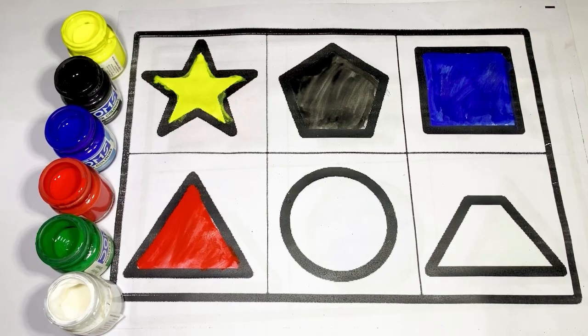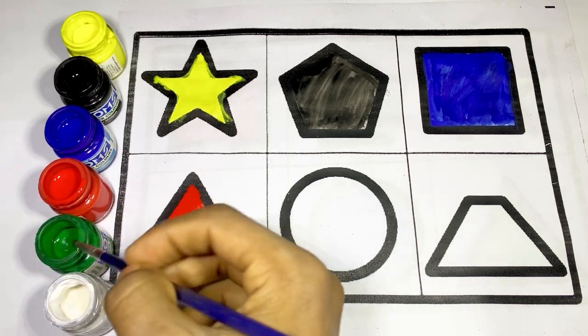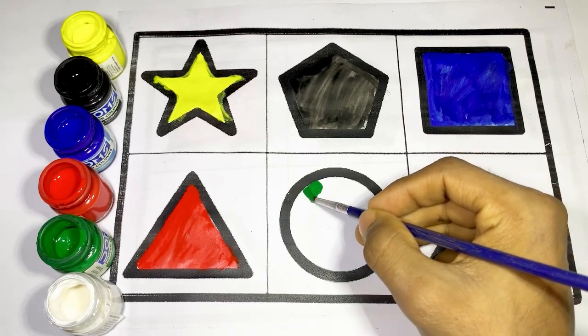Kids now draw circle, the shape of circle, and use green color.